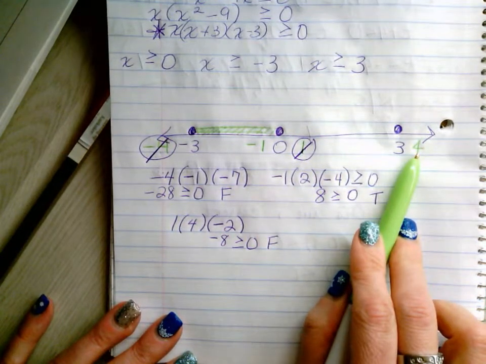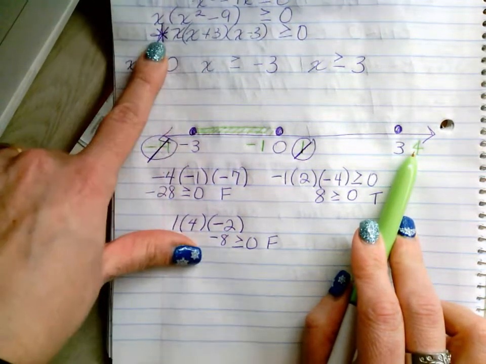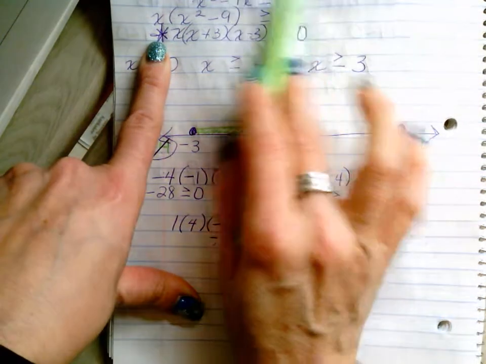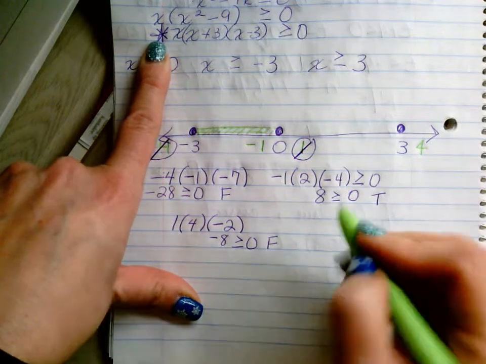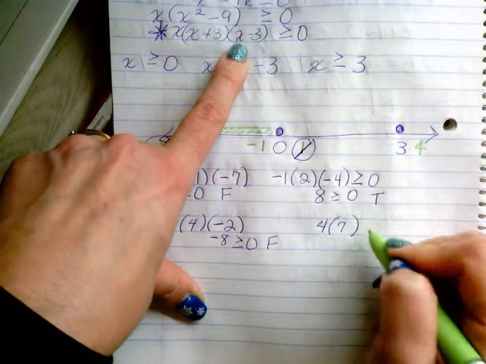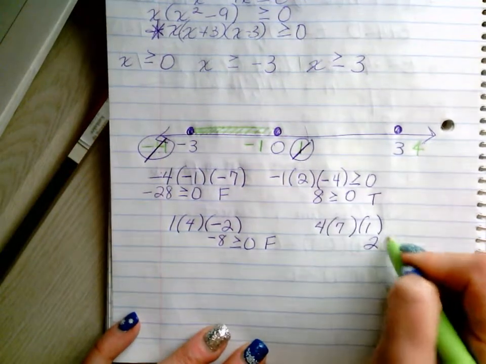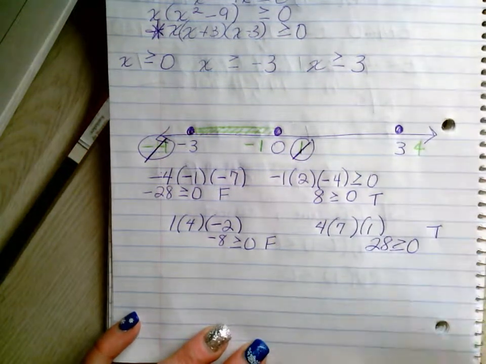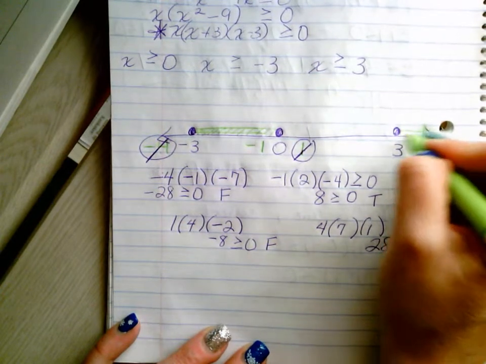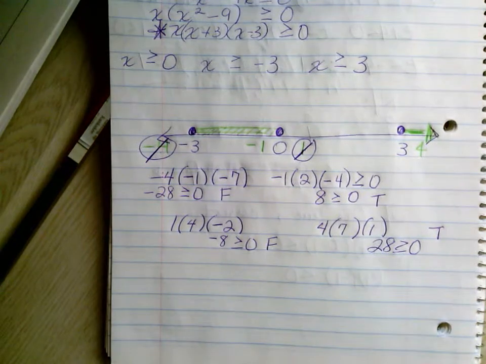Next one is a 4. 4 we're going to check, by plugging it in. It's easiest to plug it in where it's factored. You could plug it in up here if you want, but I just think it's hard. 4 times 4 plus 3, which is 7, times 4 minus 3 is 1. 28 times 1 is a +28. 28 greater than or equal to 0. It's true. So you are going to shade. So everything greater than 3 works, and numbers between -3 and 0.